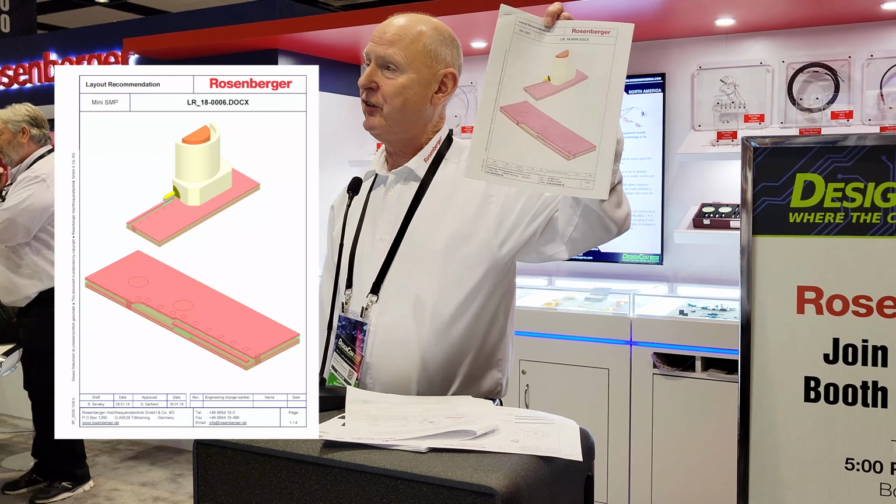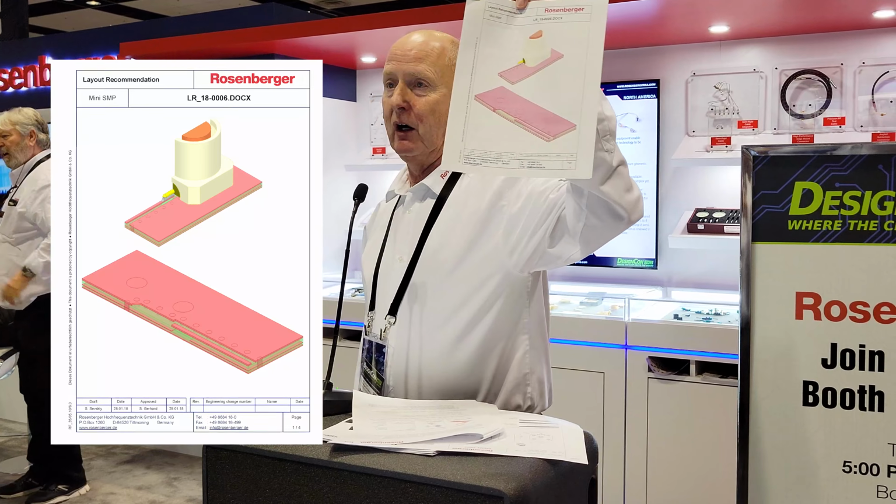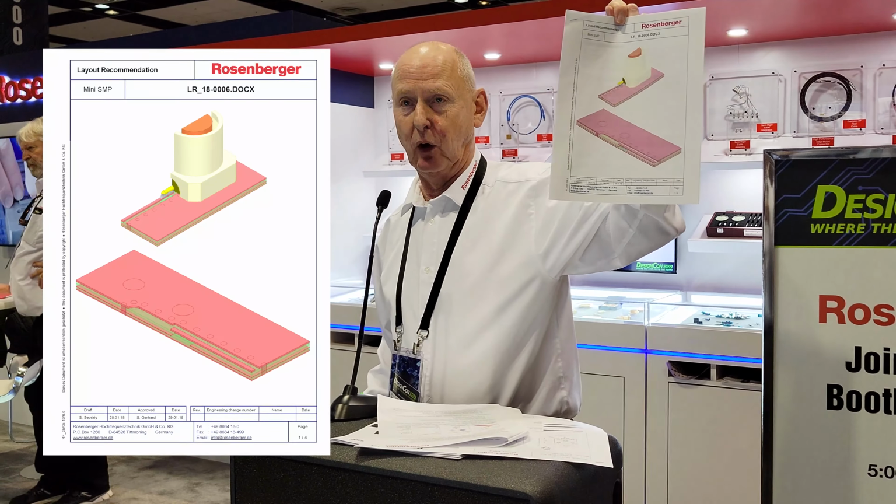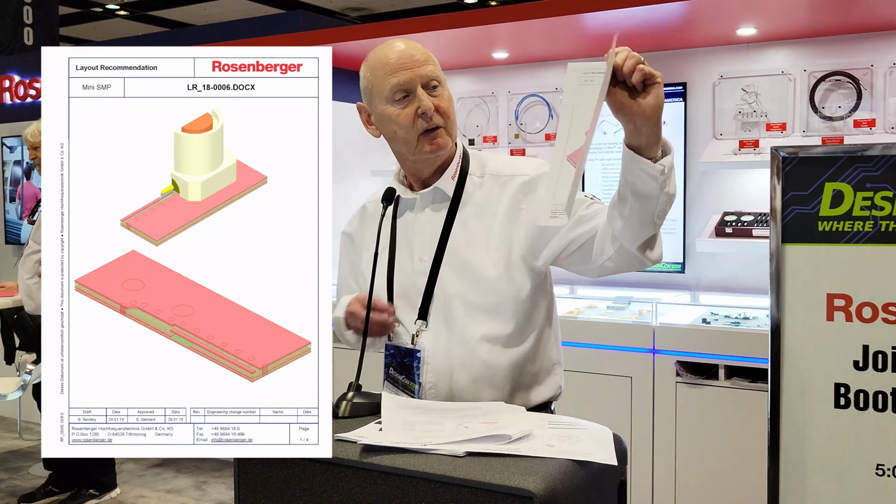Generally speaking, it's a PDF, and you can see on this PDF a cross view of what the connector looks like on the printed circuit board. So it's a cross section, and this is a surface mount part. You'll see what the layers of the design will have to be to achieve performance. Next, we'll have another page, and the other page will be what your printed circuit board layout should be.